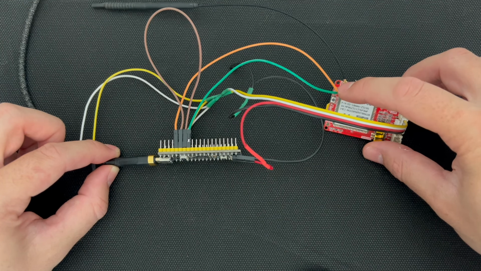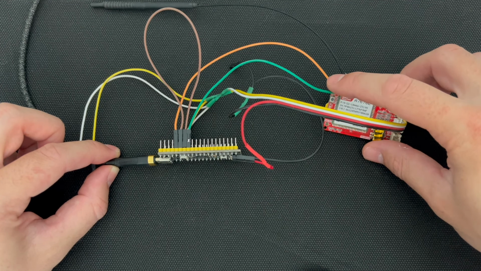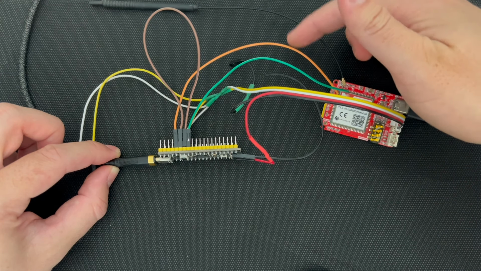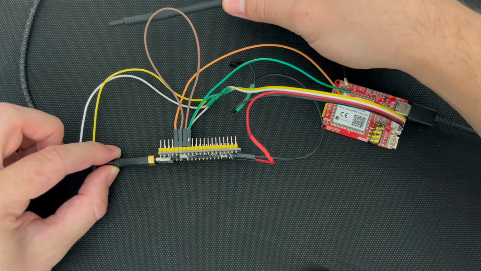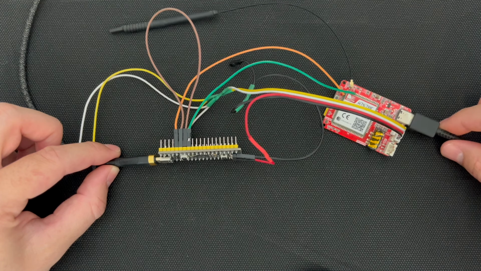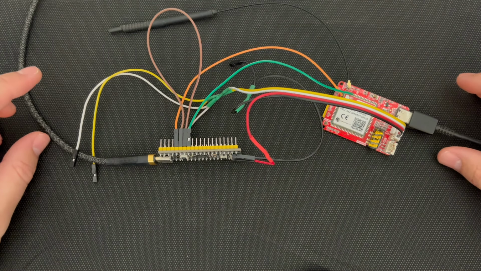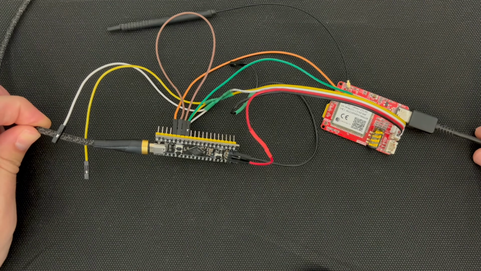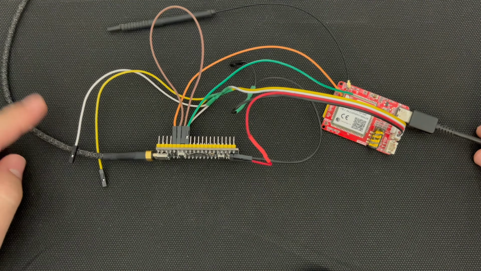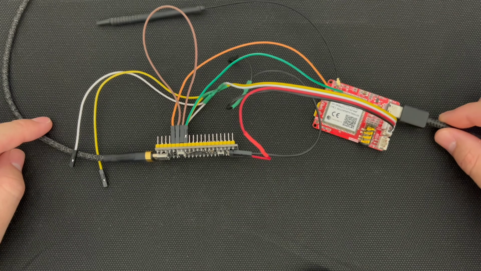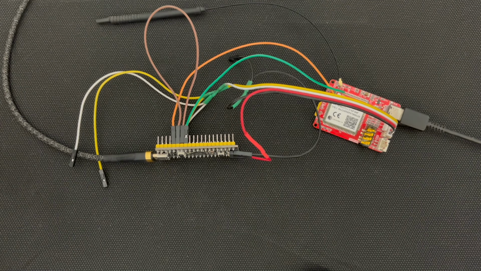You can see this is the status pin, the green one, and then the orange wire is our power key that is connected to our STM32, and at the back is our antenna. To the right, we have power connected to our development board, and on the left-hand side is the USB connection to our laptop.